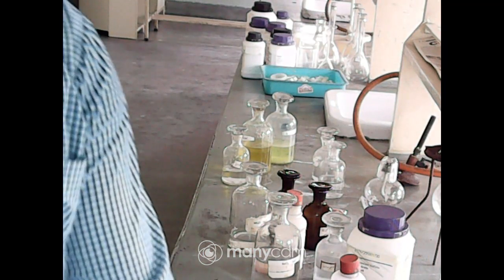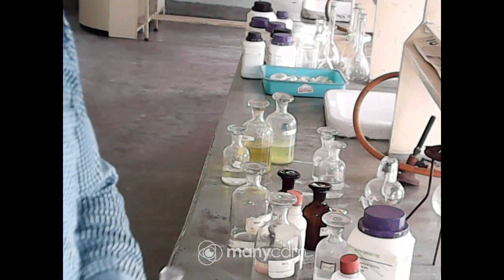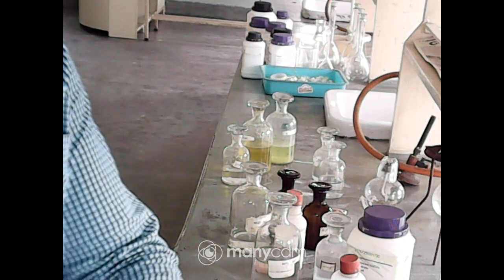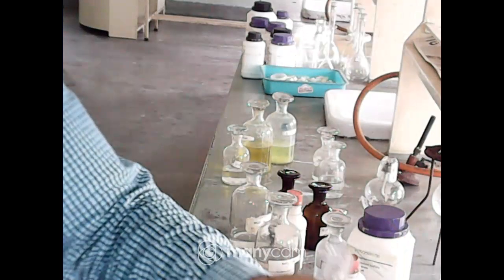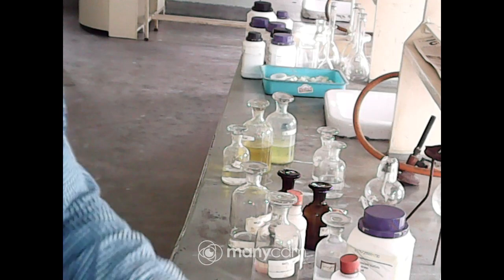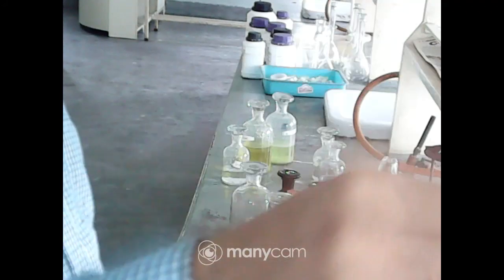Now add a NaOH bead to it. Sodium hydroxide bead, NaOH pellet. Just add one NaOH pellet to it, the solid sodium hydroxide. This is in solid form. If ammonia is present, it will evolve ammonia, and the smell of ammonia will come. As we have taken the known sample, obviously it will give the smell of ammonia. Just dissolve it well and bring your nose to the mouth of that test tube.